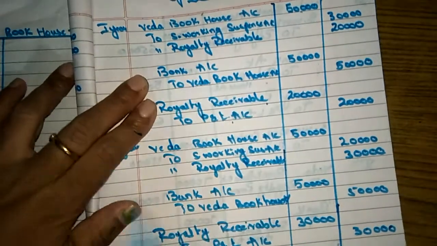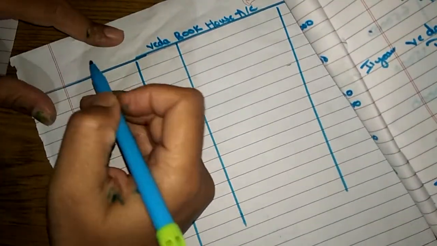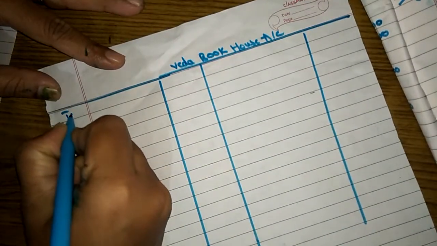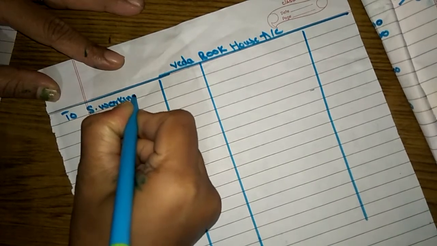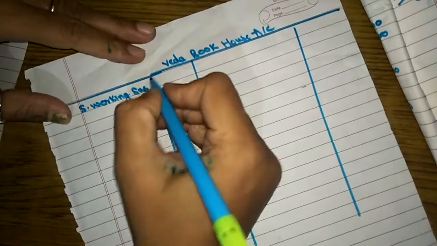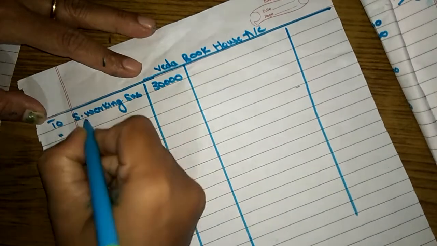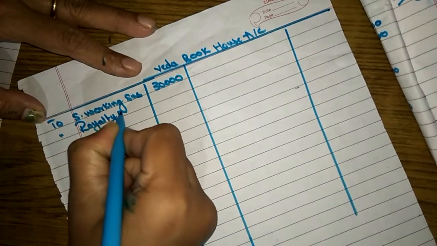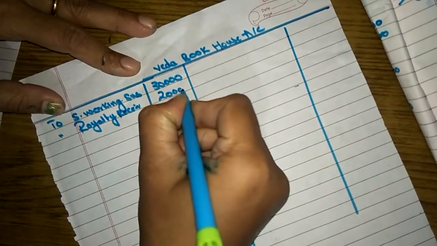So go to Veda Book House account on the debit side and debit it with to short working suspense account, how much? It's 30,000, and royalty receivable. How much is it? 20,000.